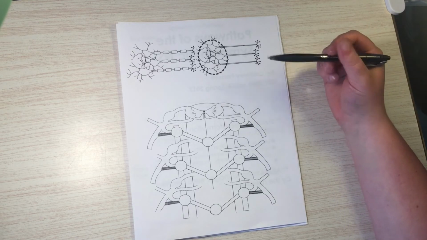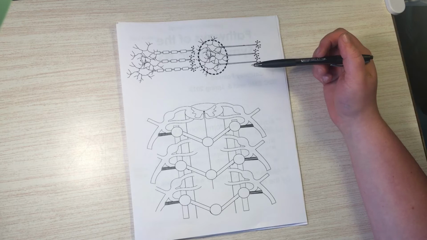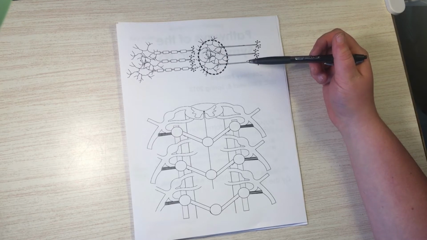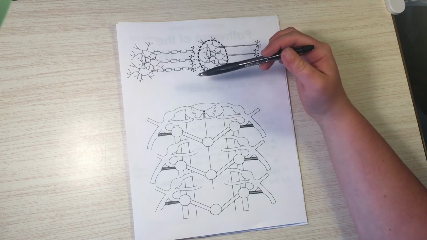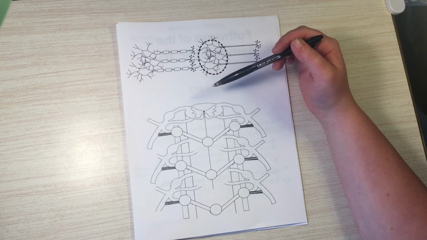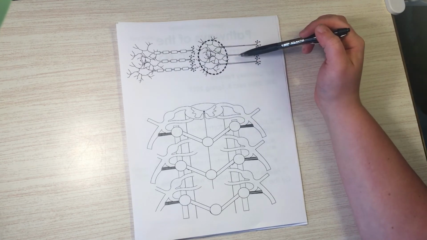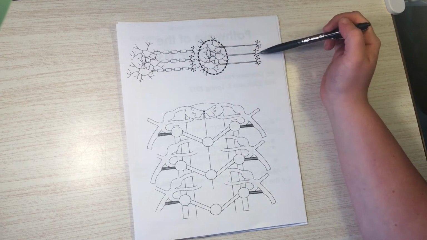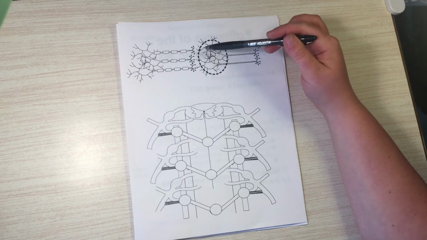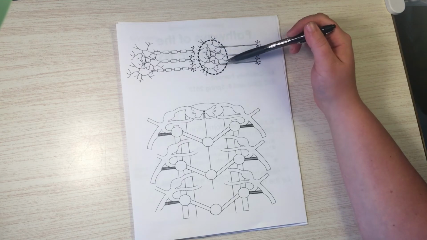Next, let's talk a little bit about ganglia. Ganglia are just clusters of cell bodies. And like we talked about, the sympathetic and parasympathetic division both have 2 neuron chains. So where the presynaptic neuron synapses with the postsynaptic neuron, we end up getting a cluster of cell bodies, or a ganglion.